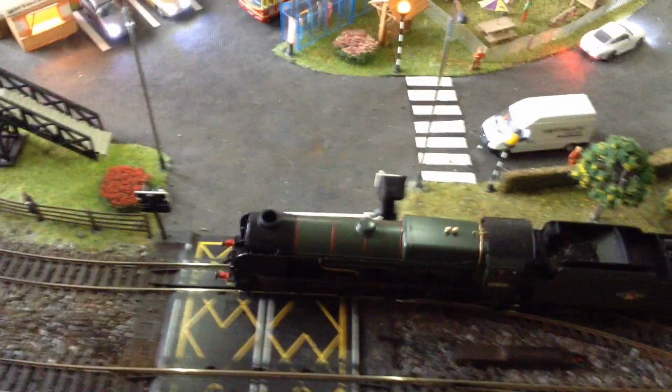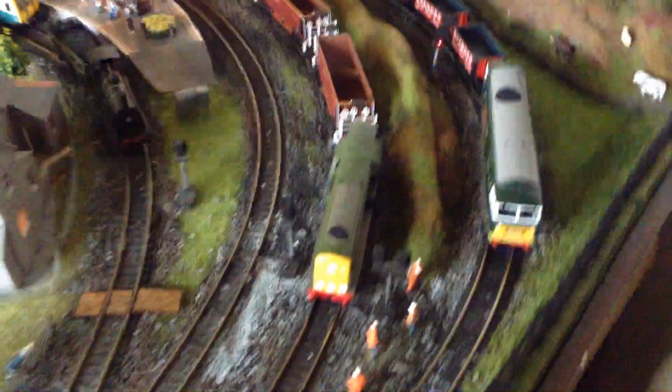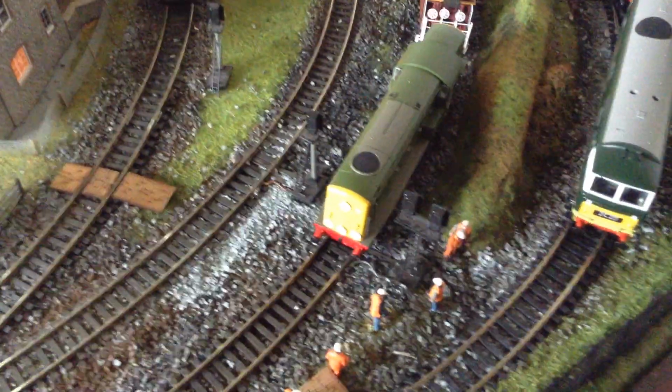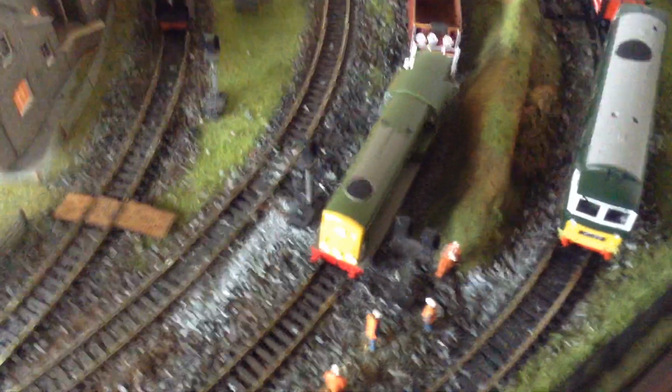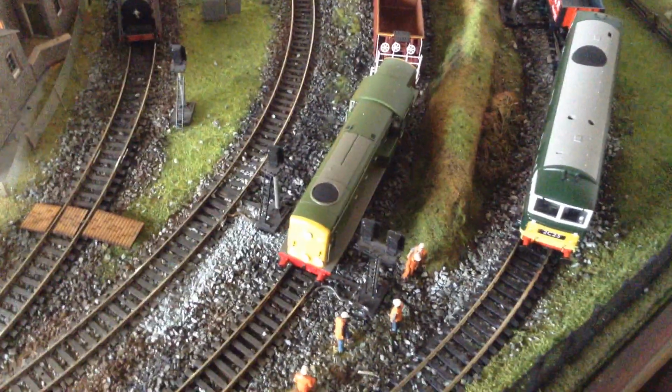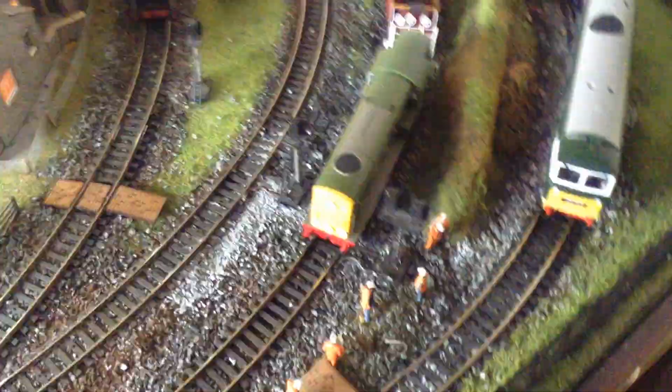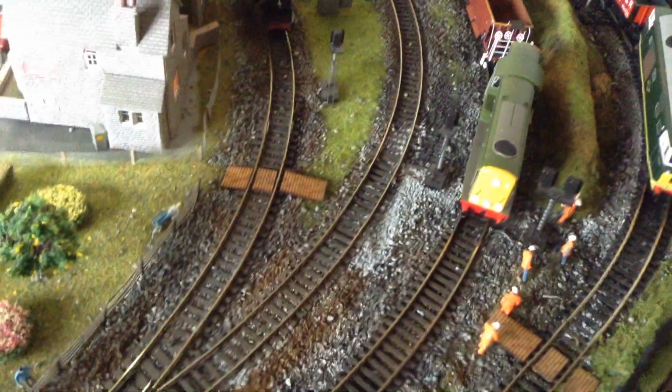Speed 20. Class 15. Lights on. Forward. Speed 20.